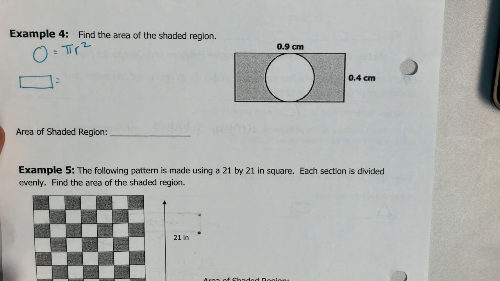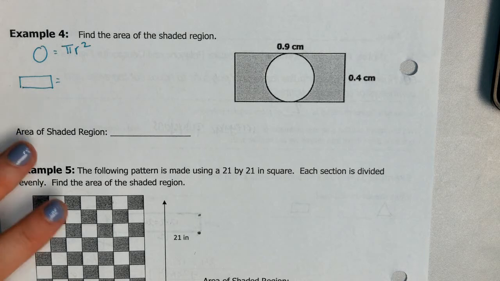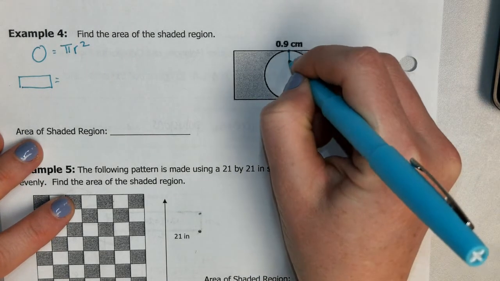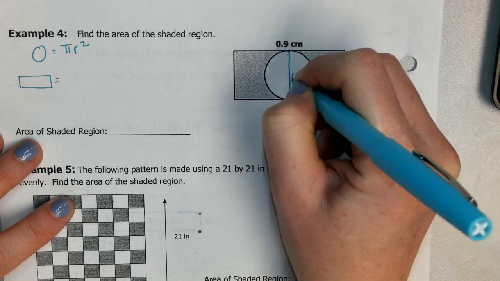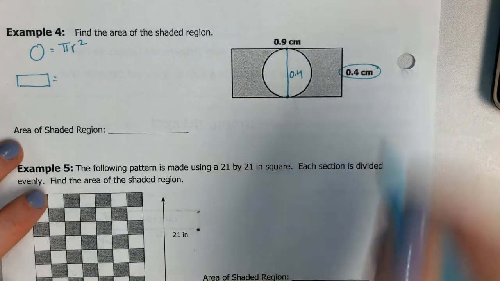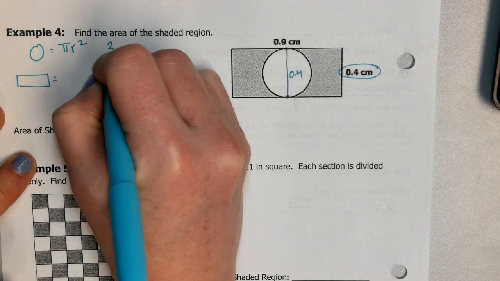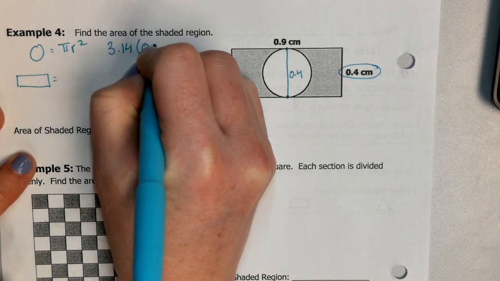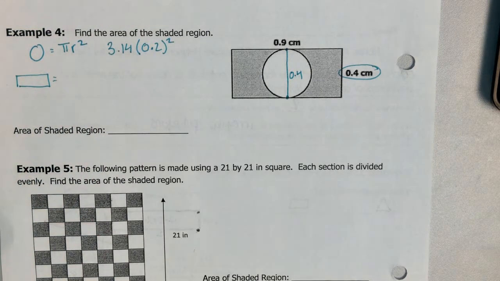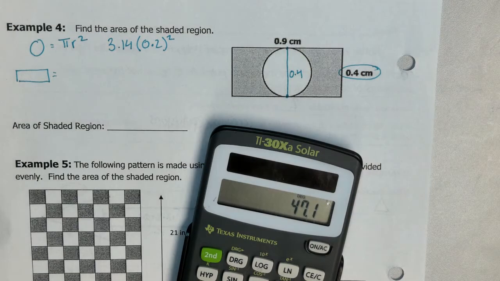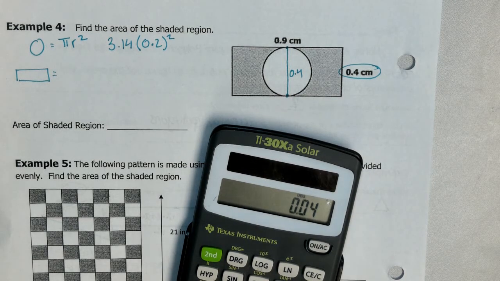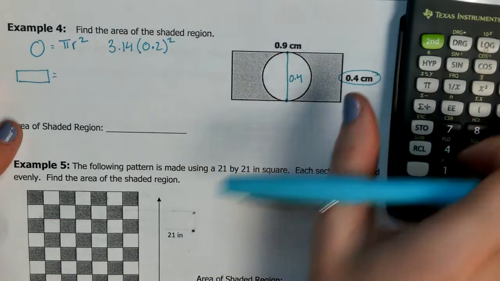What is the diameter of that circle? 0.4. From the top of the circle to the bottom is 0.4, just like the top to the bottom of this rectangle. And what's the radius? Okay, so 3.14 times 0.2 squared, and that will give us the area of the circle. 0.1256.